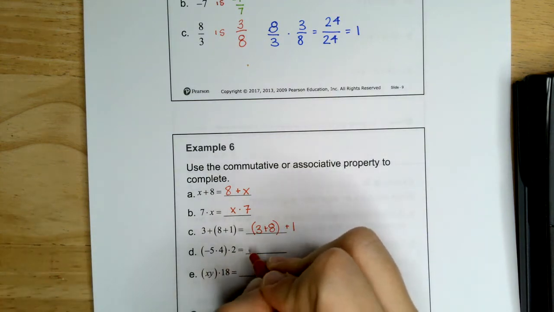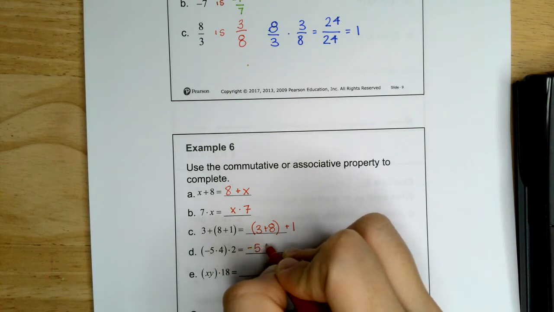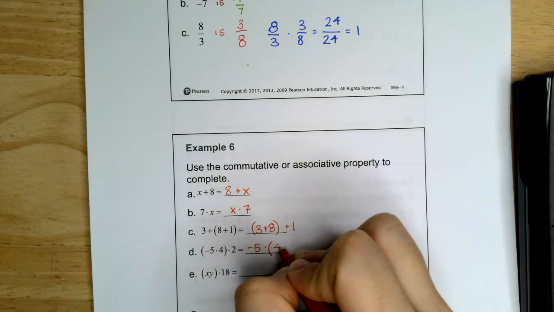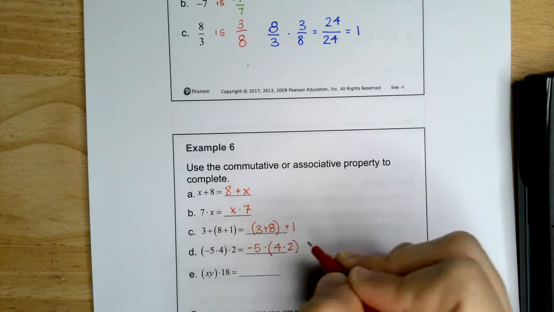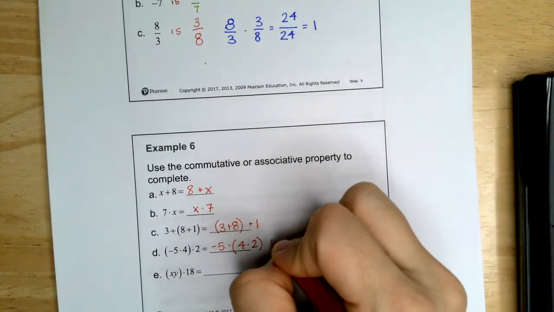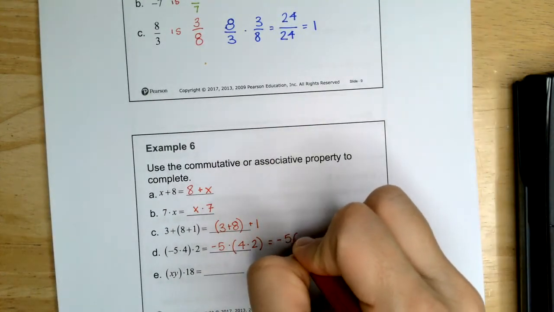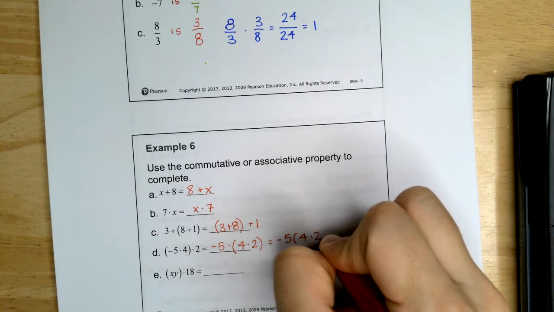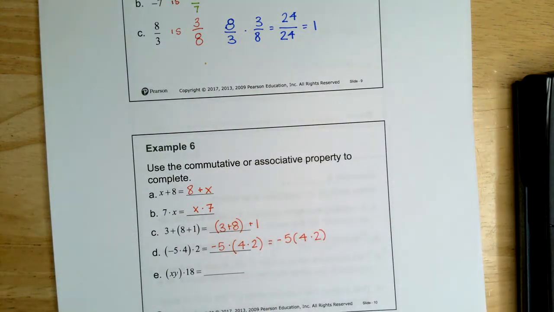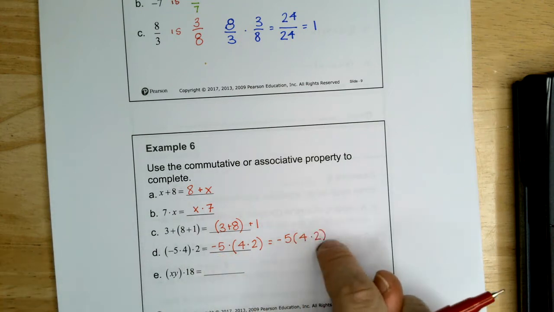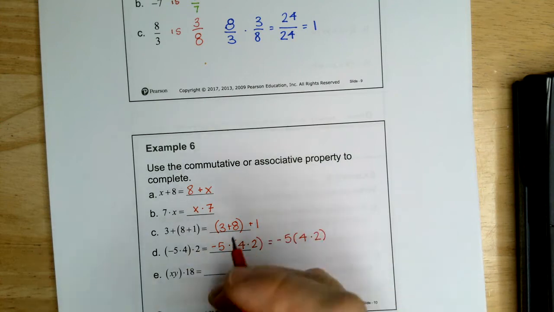Negative 5 times 4 times 2 now becomes negative 5 times the quantity 4 times 2. And you could also write it as just negative 5 parentheses 4 times 2. Just make sure you keep the parentheses because we have to do these first.